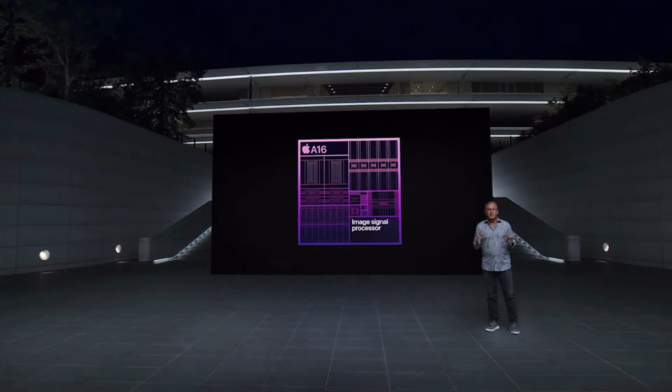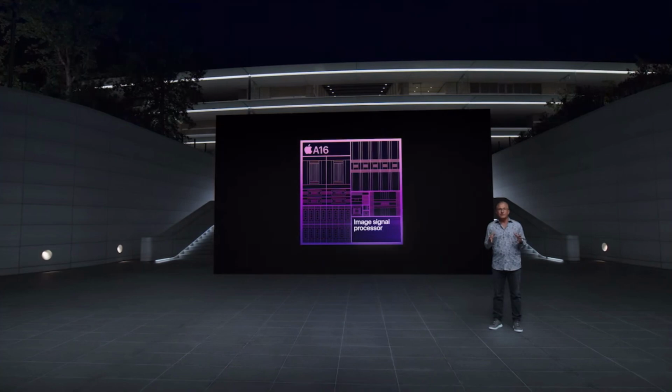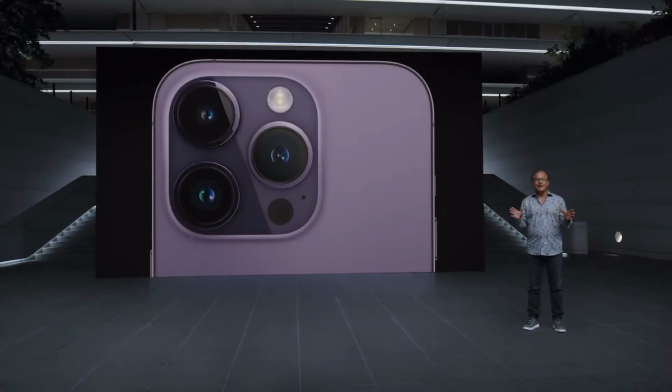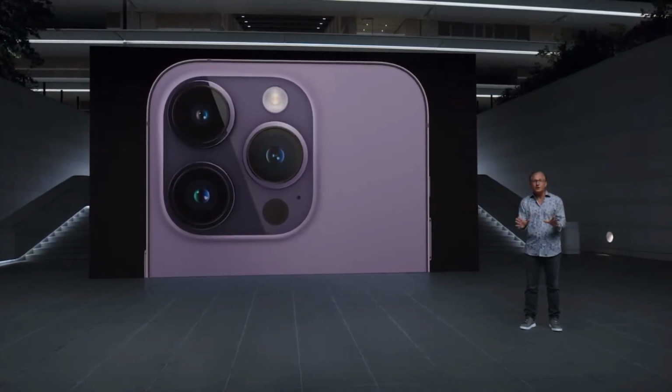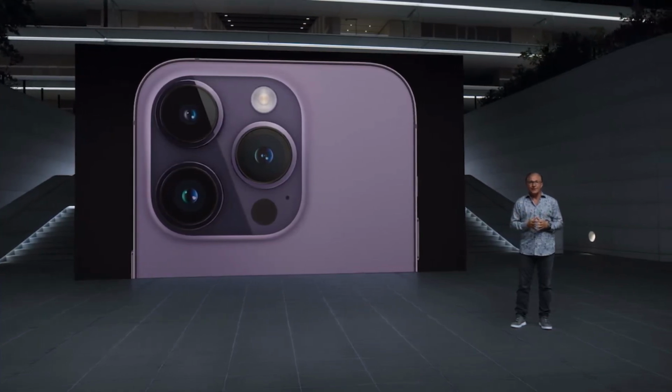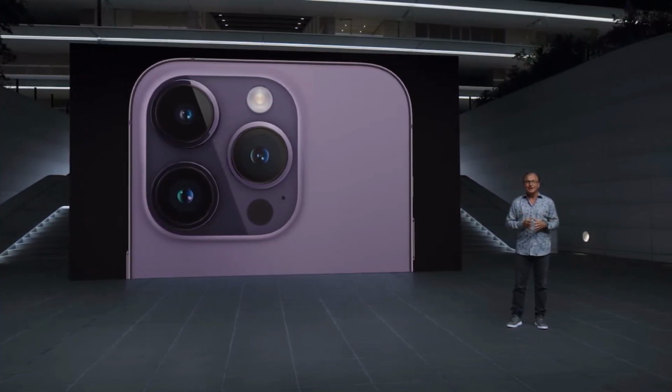And the image signal processor was designed to support a new generation of technology that provides our most powerful pro camera system ever. This empowers every user to take their best photos and videos, from the casual user to the professional. We're excited for iPhone 14 Pro to push the boundaries for what's possible and usher in a new era for iPhone photography. To tell you more, here's Vitor.